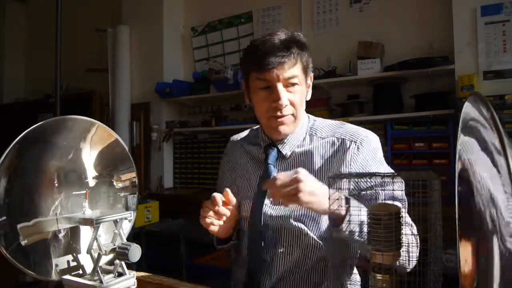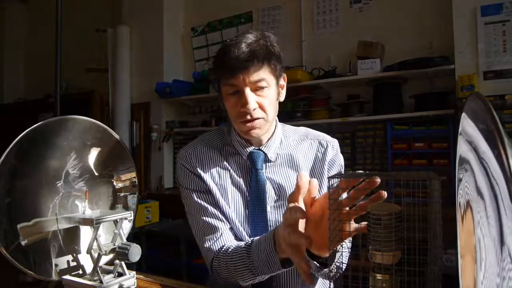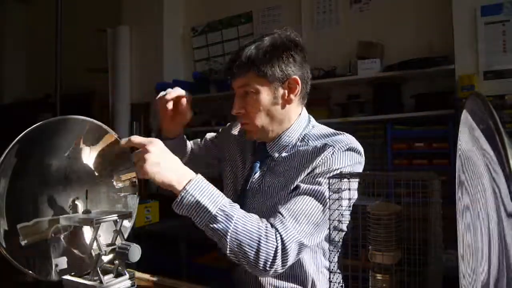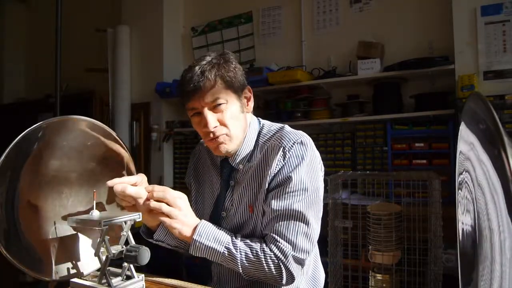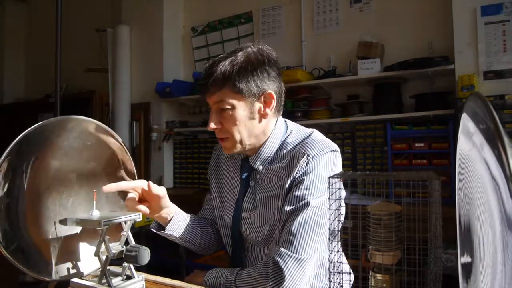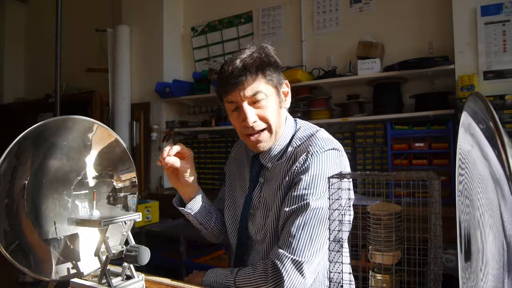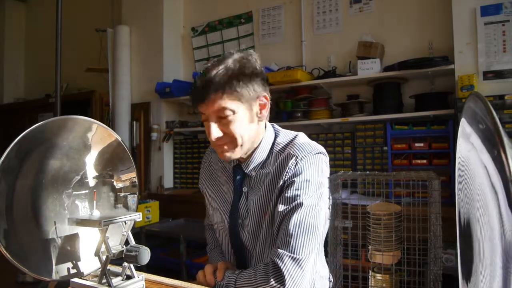But if you have a dish behind the heat source, this infrared beam will focus down to here, or it's probably about there actually, the focal point of the dish, and there will be really, really hot. And give it a moment or two, it's probably a minute or so, and there'll be enough heat there to cause that match to spontaneously ignite.